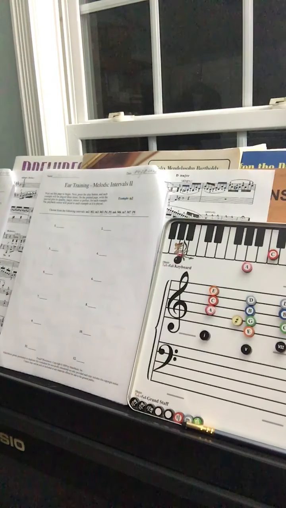Number 9 again. Number 10. Number 10 again. 11. And 12.